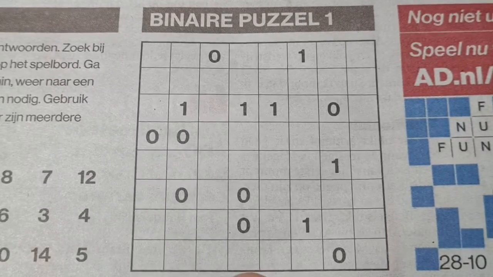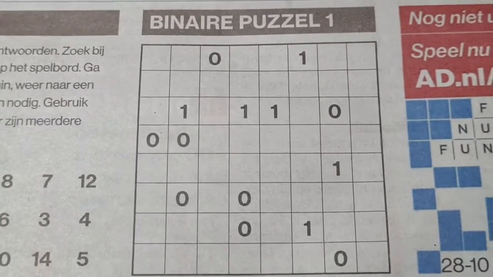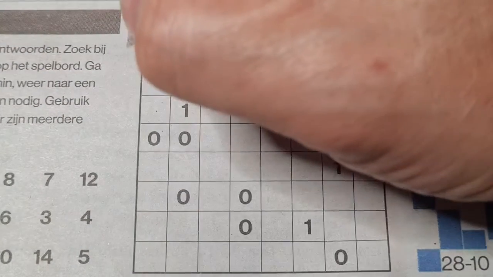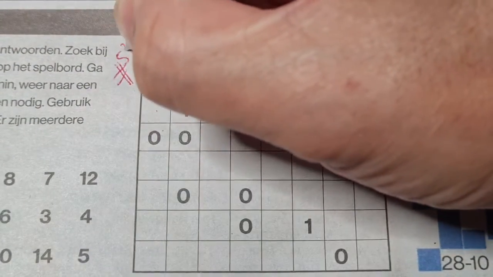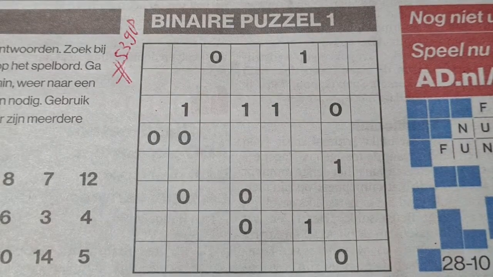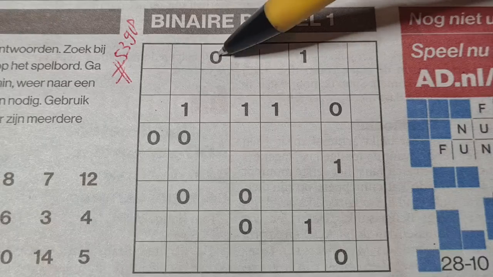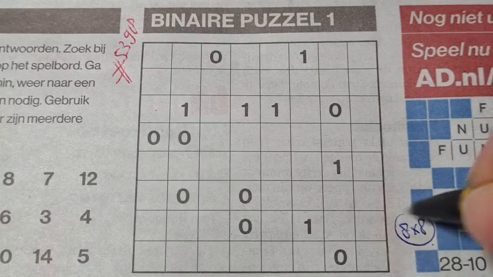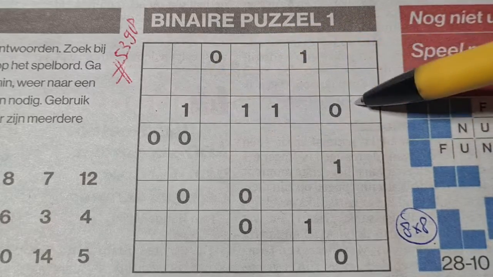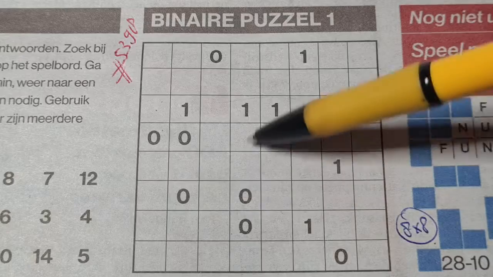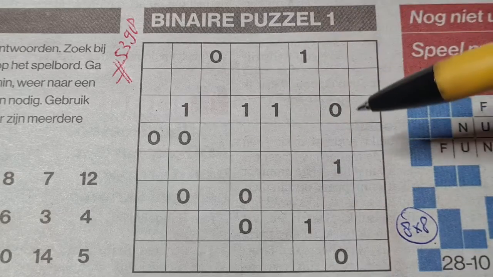Yes, it's binary time. Binary time. This will be number 35398. And what kind of binary puzzle is this one? Let me count the boxes. 1 2 3 4 5 6 7 8. It's an 8 by 8 binary puzzle. That means in a row or in a column, now always 4 O's and 4 1s.